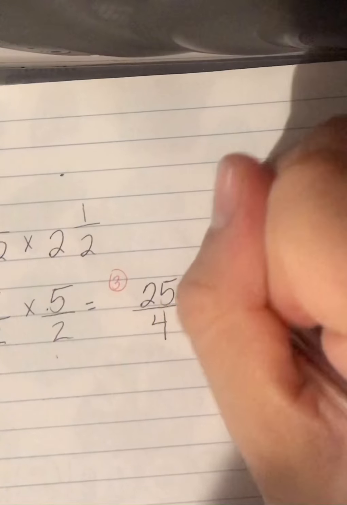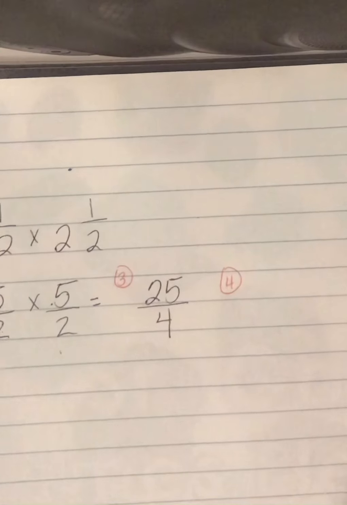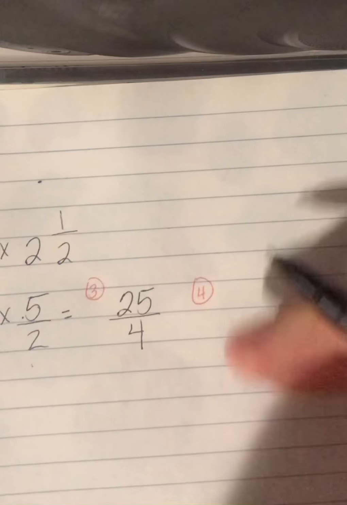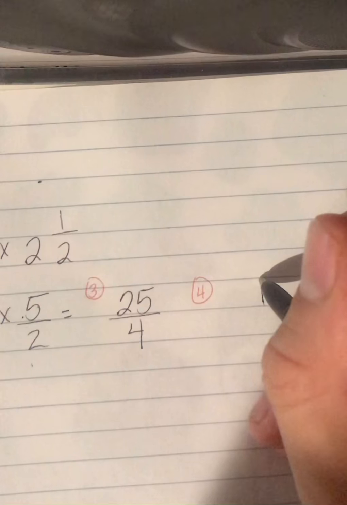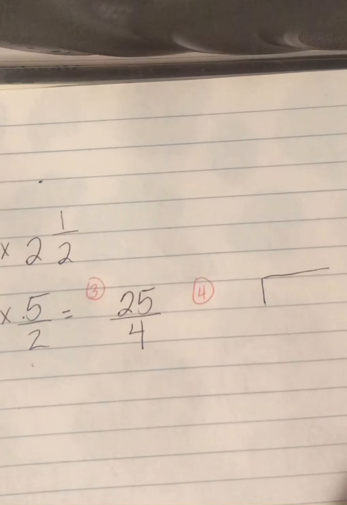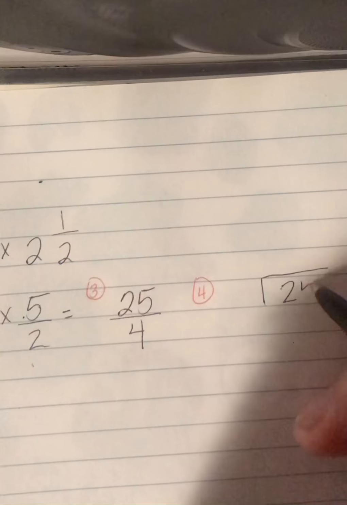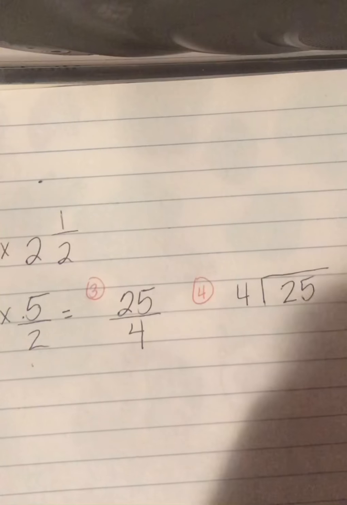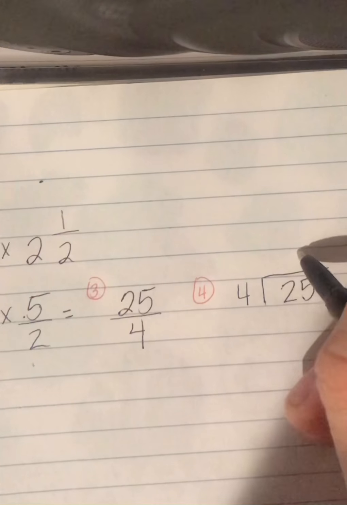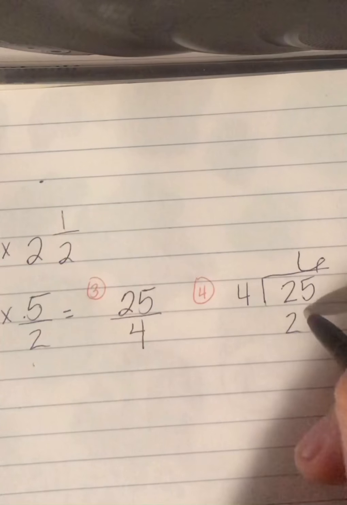Now, if you recall, the fraction bar is not only a fraction bar, but it's also a symbol that indicates we have to, or may have to, divide. So what goes on the inside? Well, 25 goes on the inside, while 4 goes on the outside. Think how many times can 4 fit into 25? It can fit 6 times. 6 times 4 is 24.